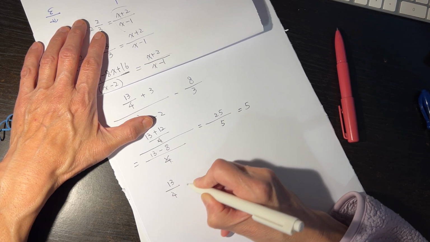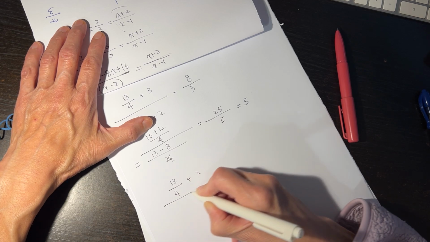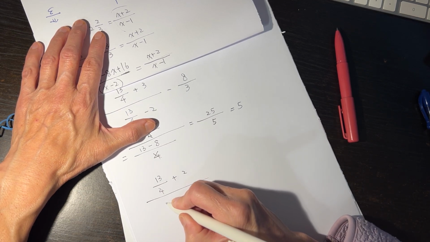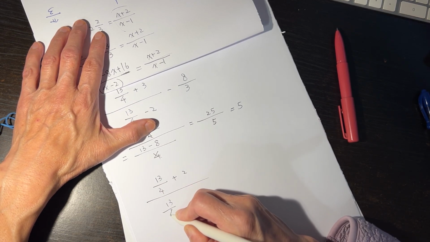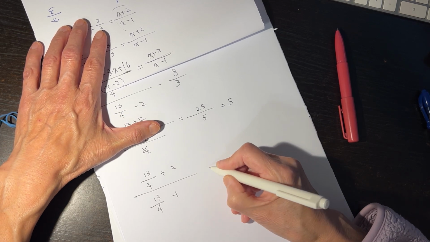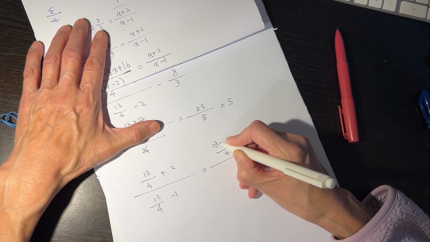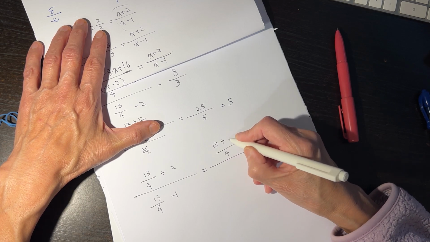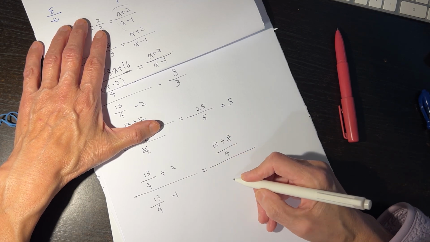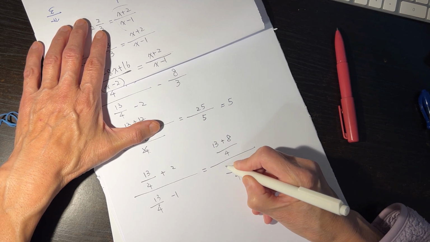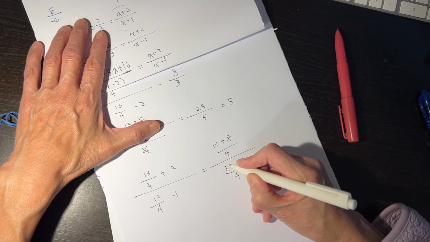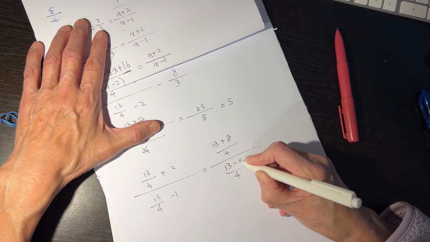13 over 4 plus 2, over 13 over 4 minus 1, 4, 13 plus 8, 4, 13 minus 4.